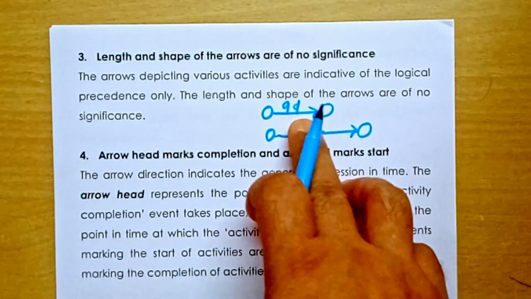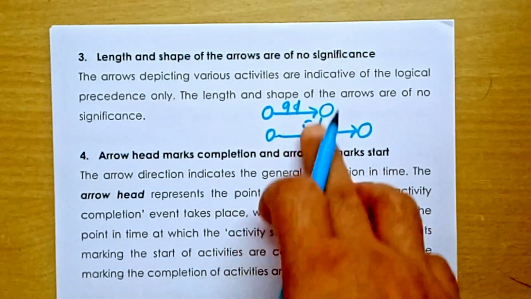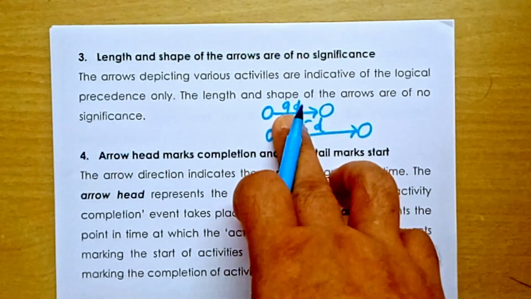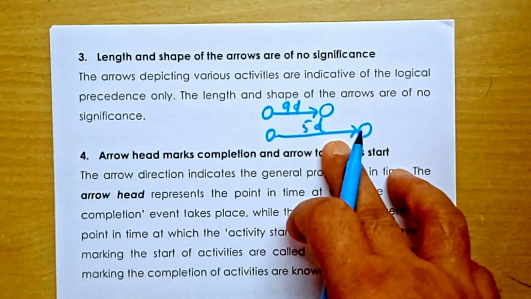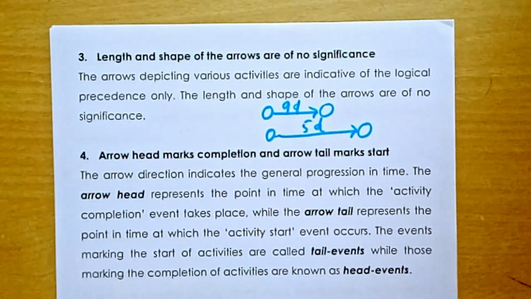It's not that the arrow representing 5 days should be proportionately shorter than the arrow representing 9 days. No, this is not the case in a network drawing.